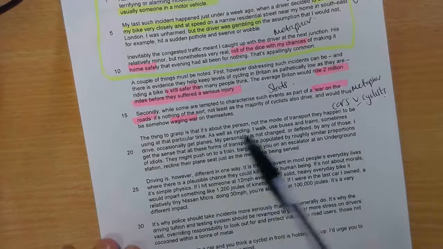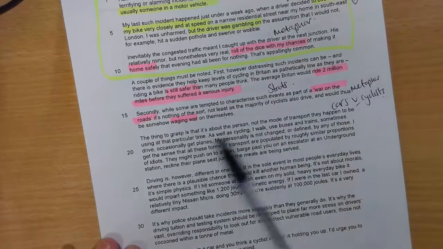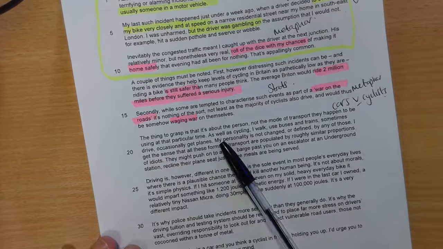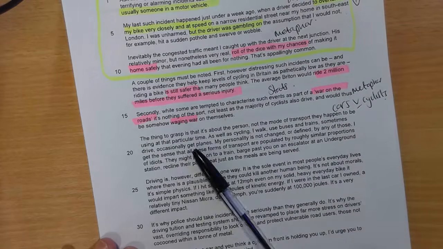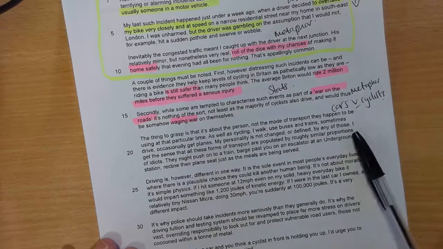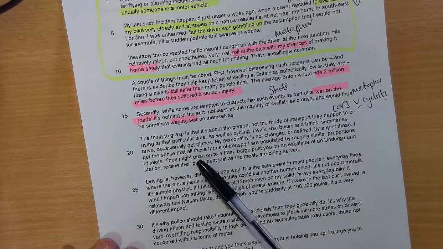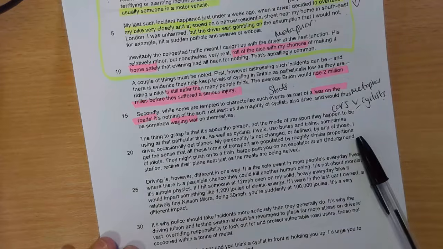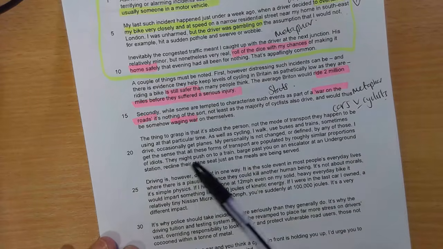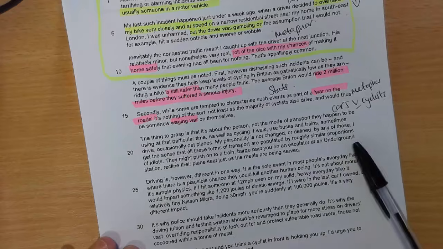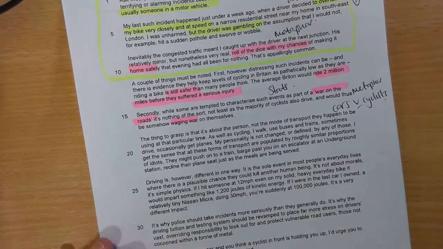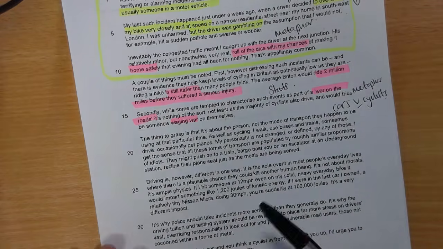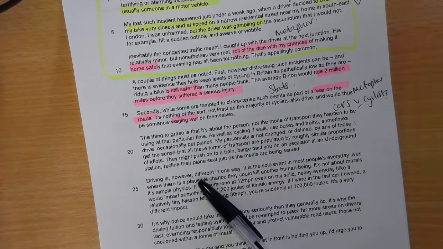The thing to grasp is that it's about the person, not the mode of the transport that they happen to be using at that particular time. As well as cycling, I walk, use buses and trains, sometimes drive, occasionally get planes. My personality is not changed or defined by any of those. I get the sense that all these forms of transport are populated by roughly similar proportions of idiots. They might push onto a train, barge past you on an escalator on an underground station, recline their plane seat just as the meals are being served.